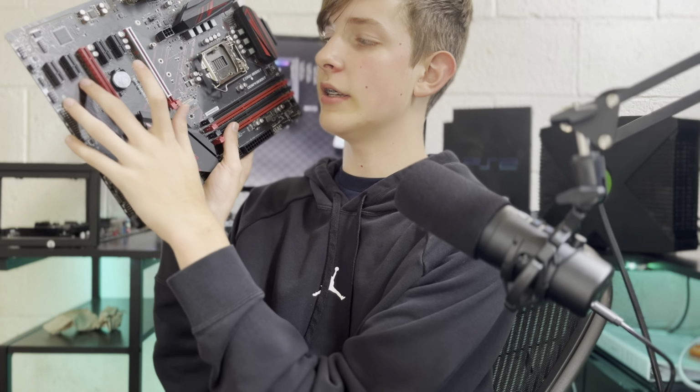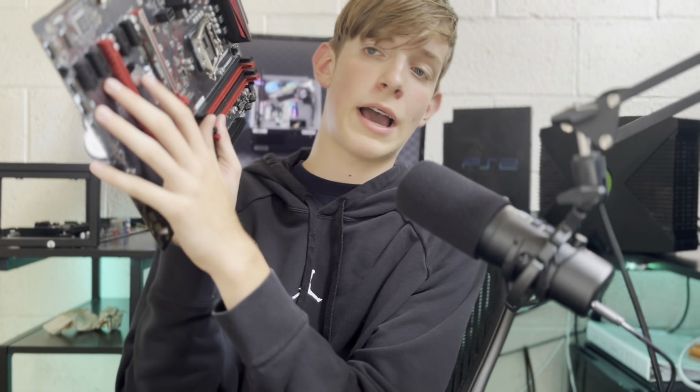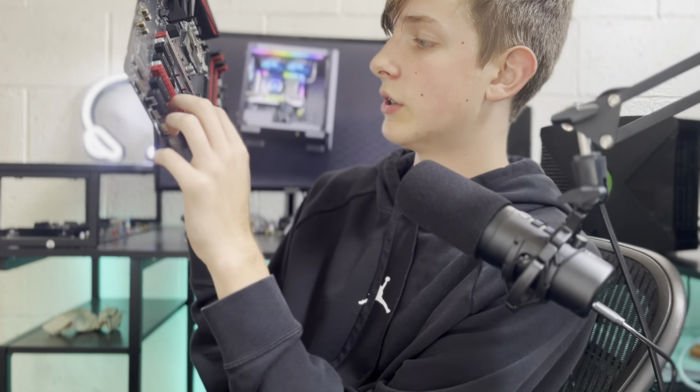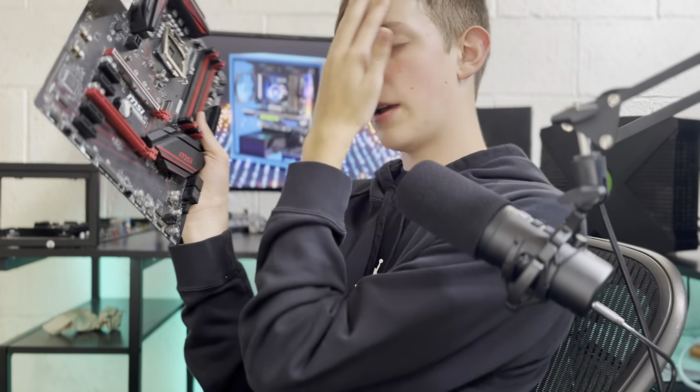So this is the CMOS battery right here, which is just a little lithium battery. And basically what the CMOS does is, I believe it's the BIOS. It's like how the motherboard works, just the computing behind it.